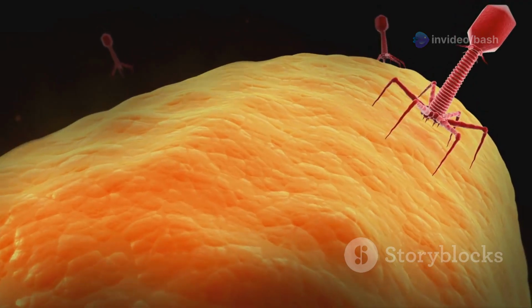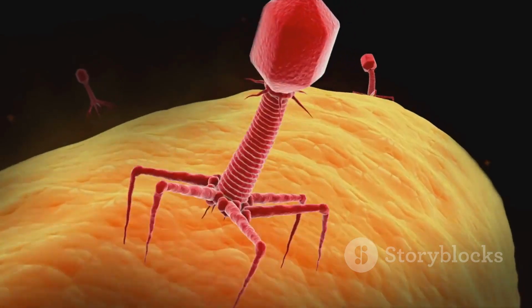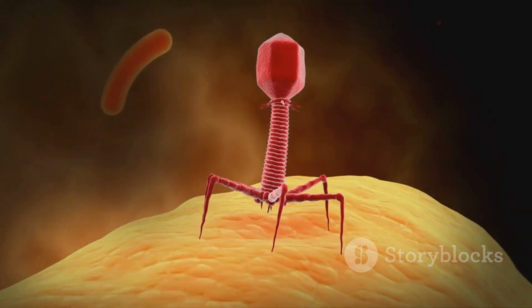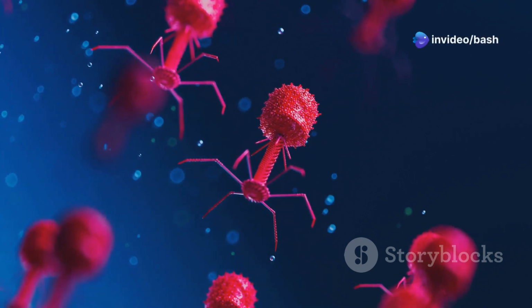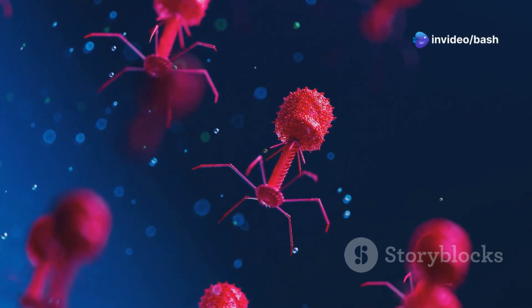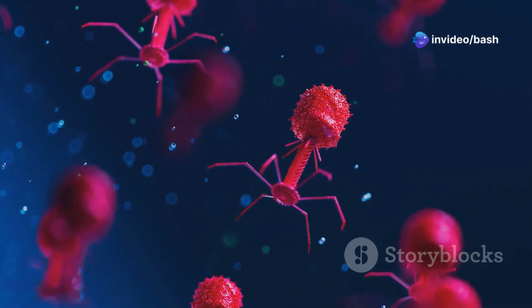They recognize and bind to specific receptors on bacterial cells, ensuring they attack only their intended targets. This specificity minimizes the disruption of beneficial bacteria, unlike broad-spectrum antibiotics.